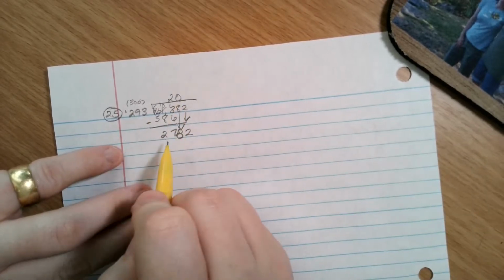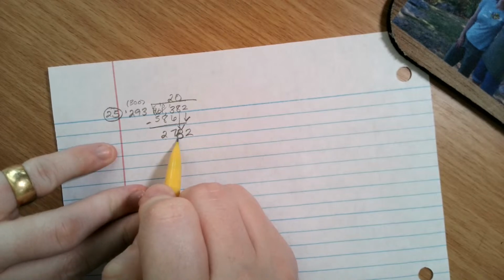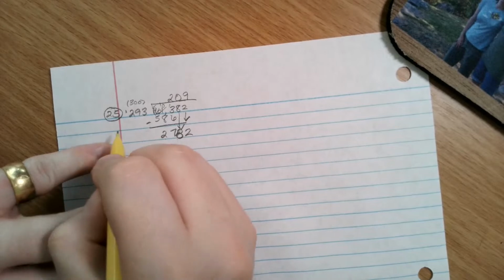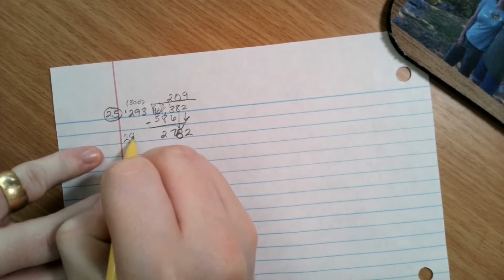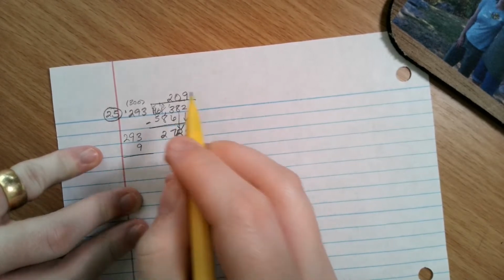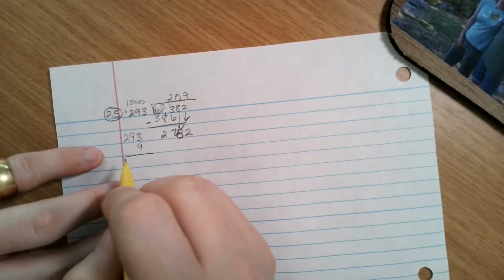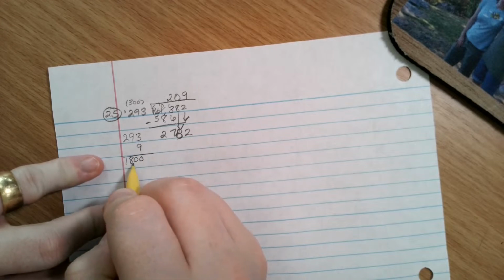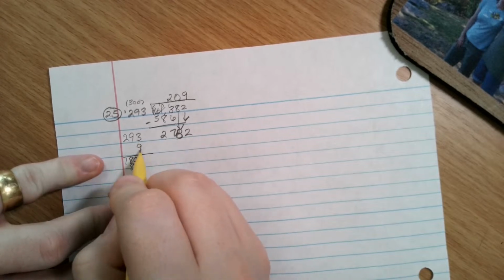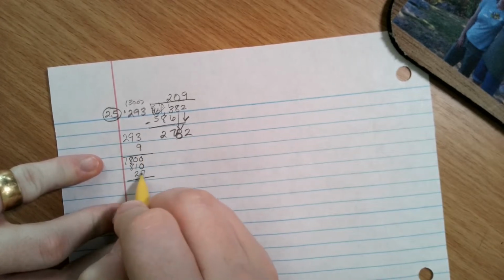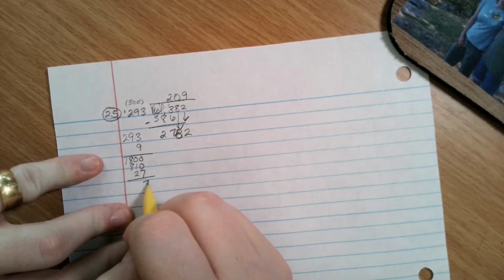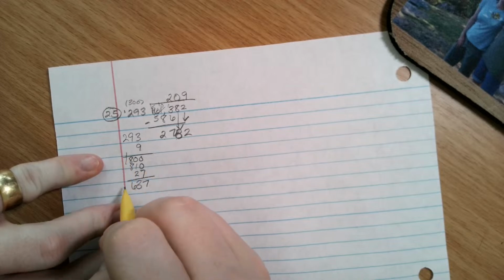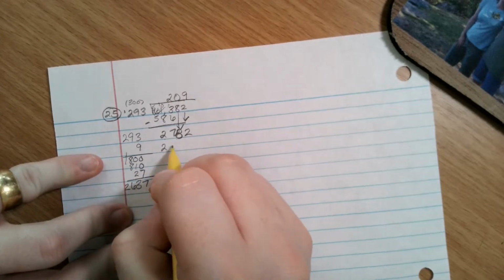Now 293 can fit into there maybe 9 times. So we will guess. So 293 times 9. From left to right, 2 and 9 is 1800. 9 and 9 is 81. And 3 times 9 is 27. Add that together. We have 7. 1 and 2 is 3. 8 and 8 is 16. 1 and 1 is 2. So that'd be 2,637.